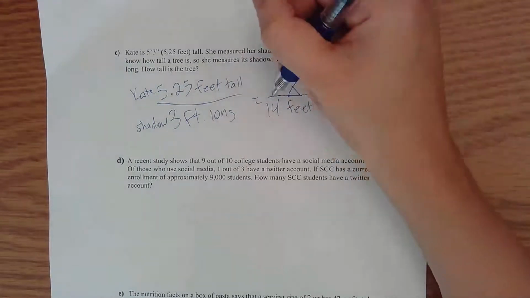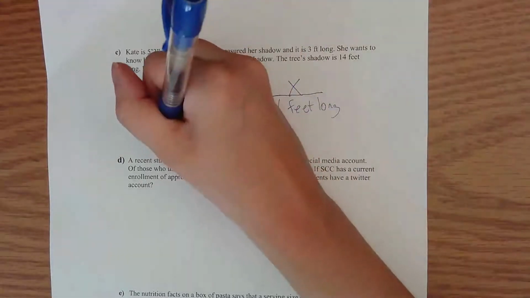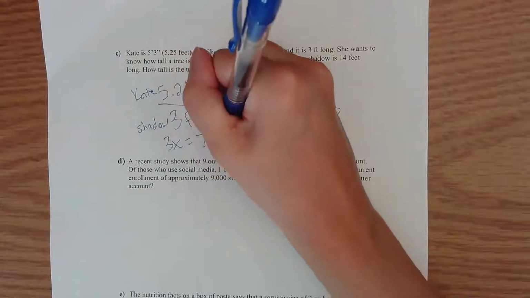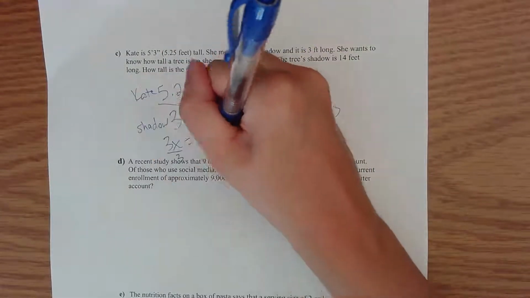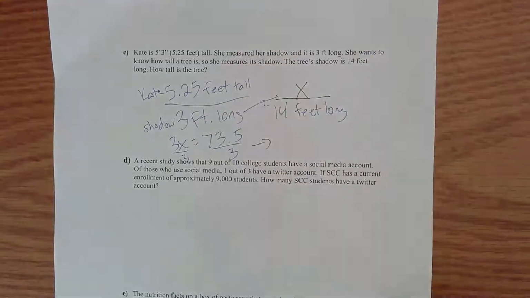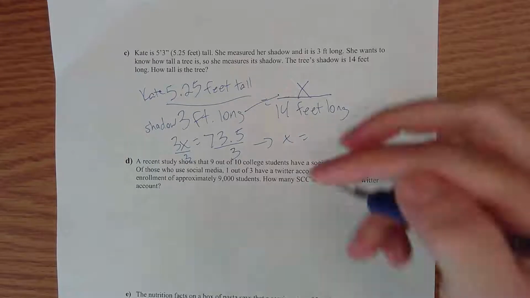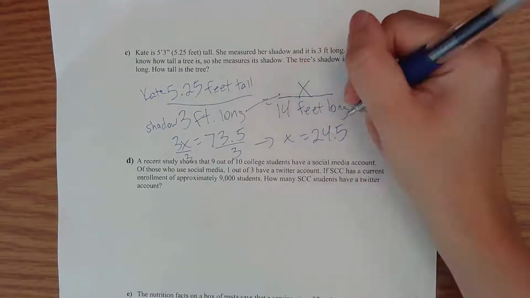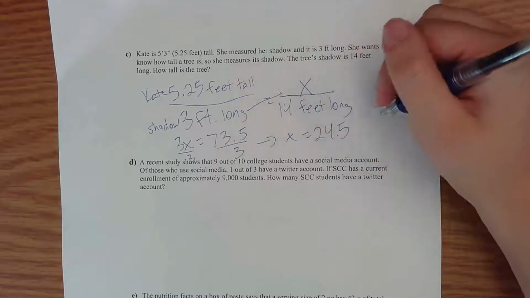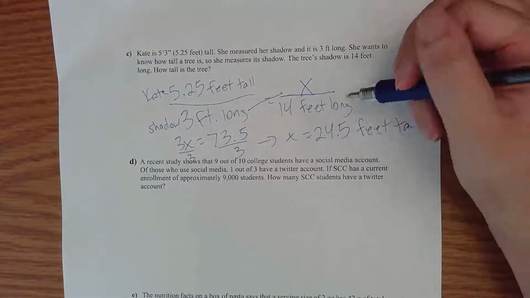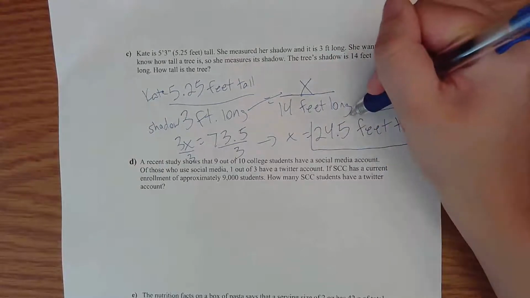Now we're ready to solve it. So cross multiplying, I'll have 3 times x is 3x. I'm going to have 5.25 times 14. So 5.25 times 14 is 73.5. To solve for x, I'll divide both sides by 3. So that'll give me 73.5 divided by 3 is 24.5. So how tall is the tree? It's 24.5 feet tall. Or 24 feet 6 inches if you really want to go that far. Okay.